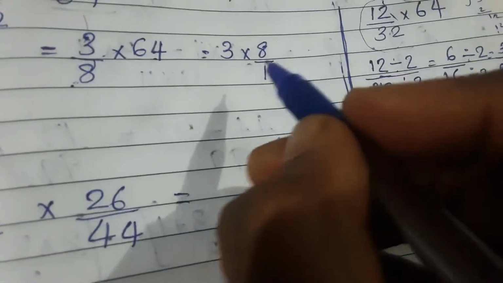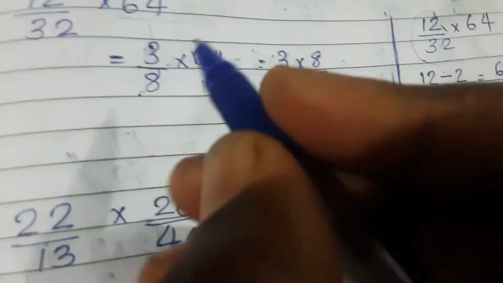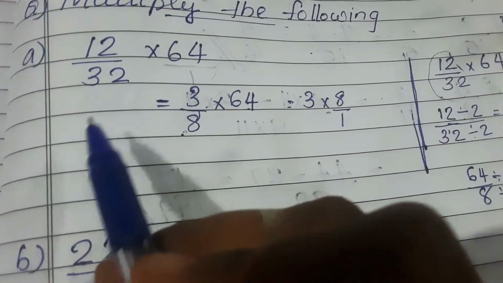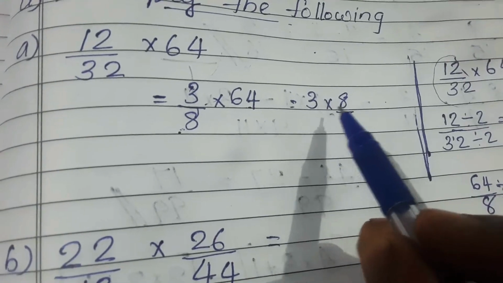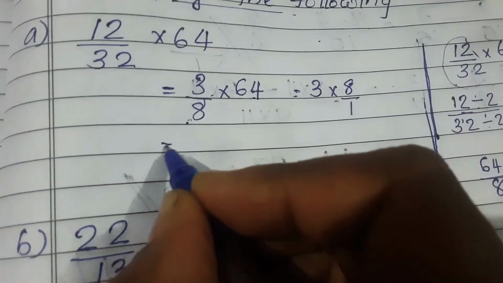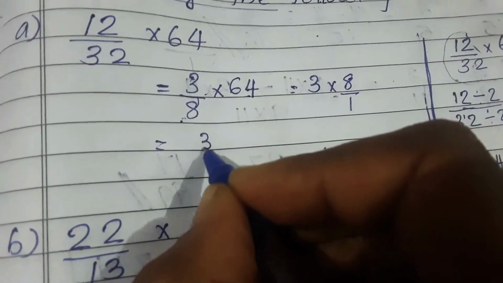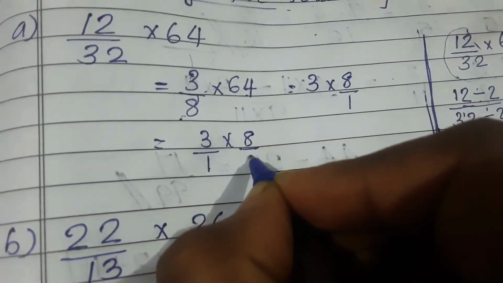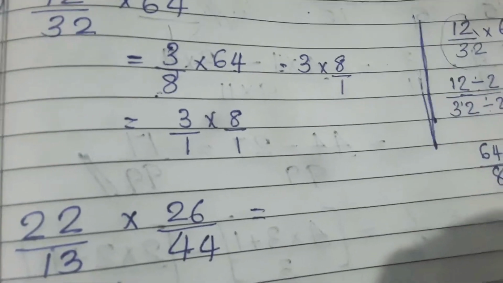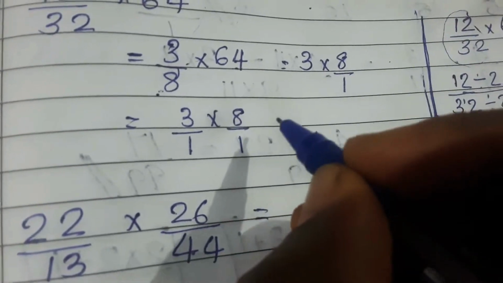Okay. So here our fraction, our biggest fraction 12 by 32, now becomes 3 into 8 by 1. It's very easy for us to answer now, isn't it, children? Because 3 means 3 by 1 into 8 by 1. If there is no denominator, then it means the denominator is 1.